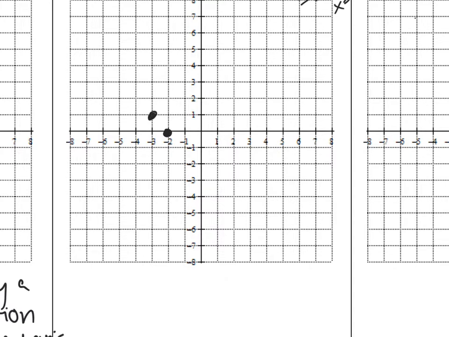Okay, now let's look at when x is -6. Okay, let's see what happens. All right, so going back to my function, negative times -x is +x. 6 minus 2 is 4. Square root of 4 is 2. So when x is -6, y is +2.